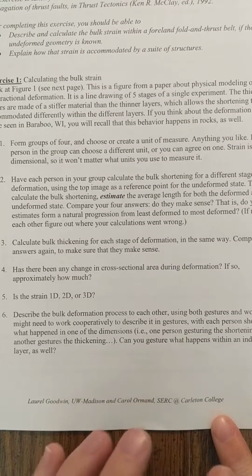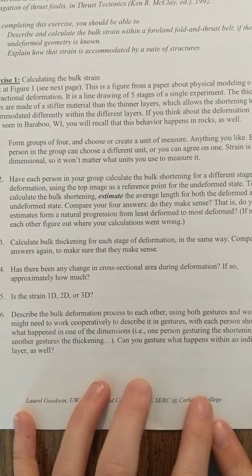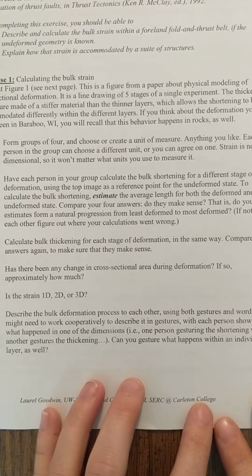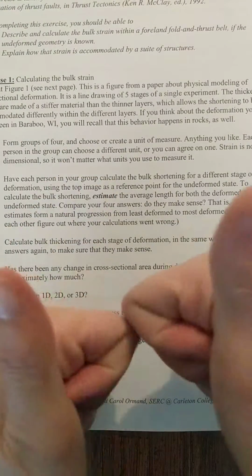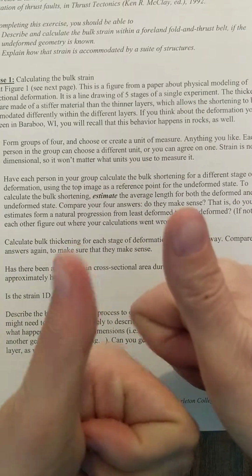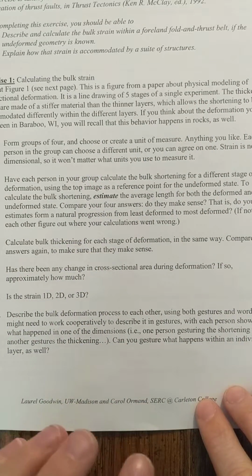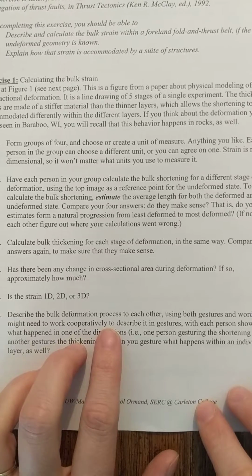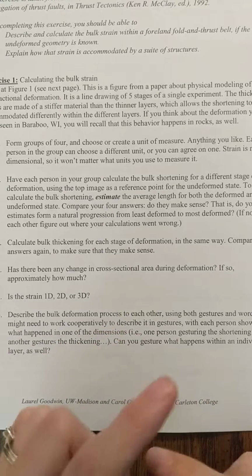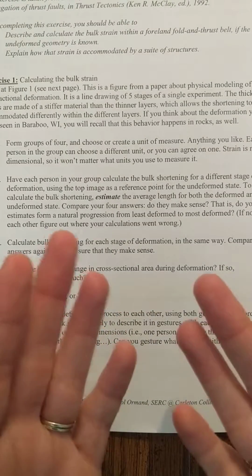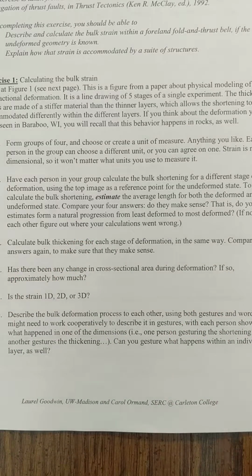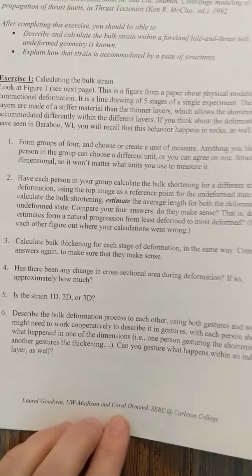This one is going to be for you guys. Describe the bulk deformation process to each other using gestures. Hand gestures, peace sign, thumbs up. Those are gestures. So you might need to work together. Obviously, you're going to have shortening in one direction, thickening in another direction, so you only have 2 hands. Be creative, have fun with it, but I do want you to do this part.